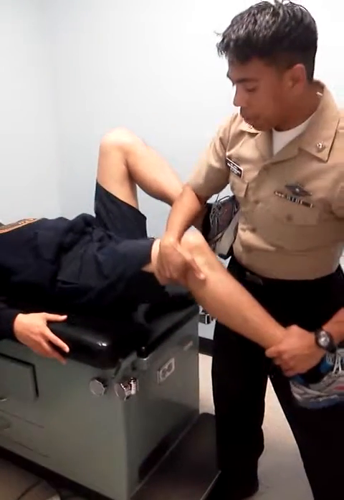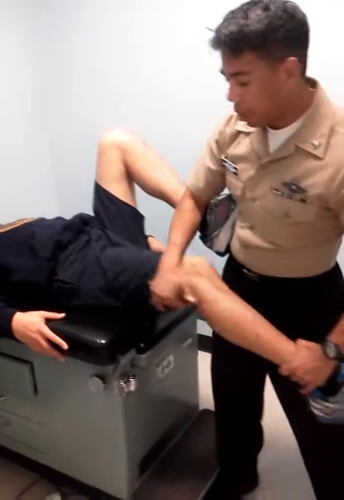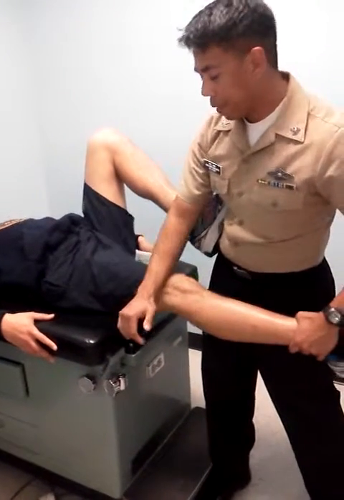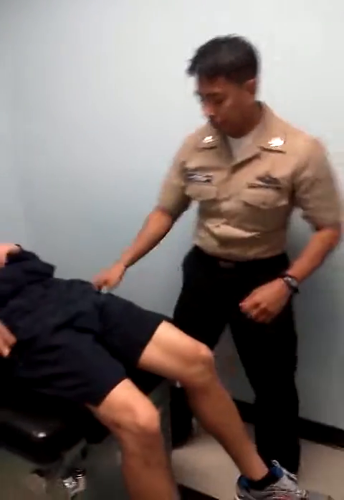Now, you want to make sure if you come all the way down and the patient starts to kick on his own, he is compensating, okay? And that means the hip flexors are tight. Okay, so that's the Thomas test. Don't get confused with the Thompson. We'll go over that later on.